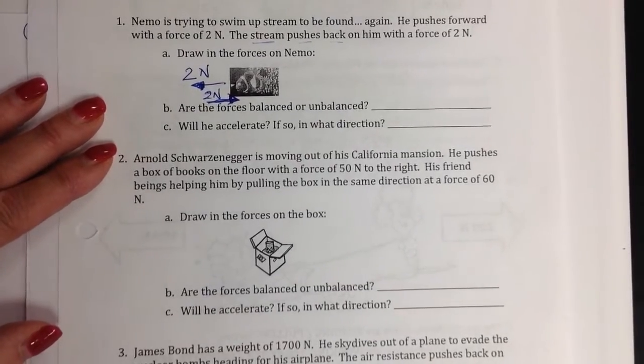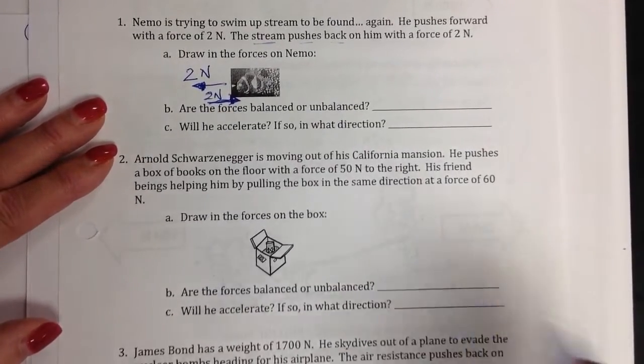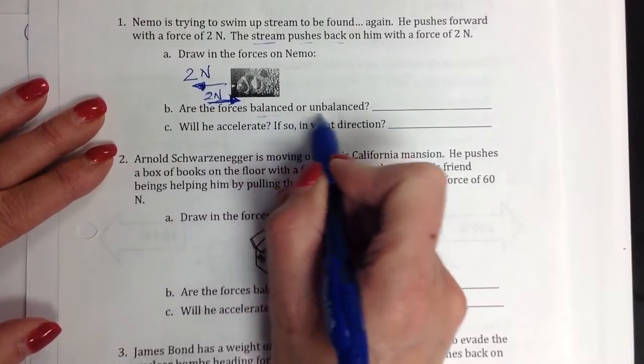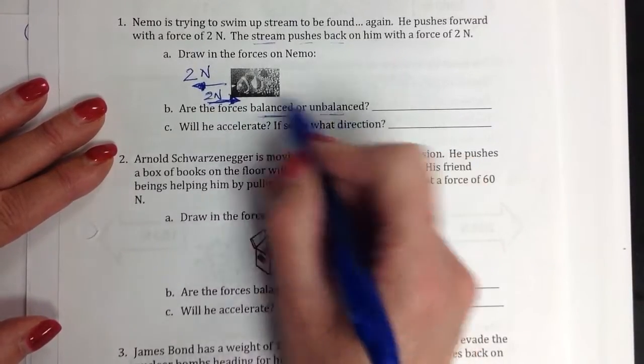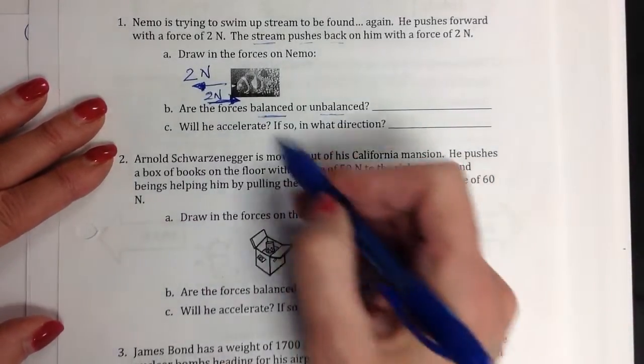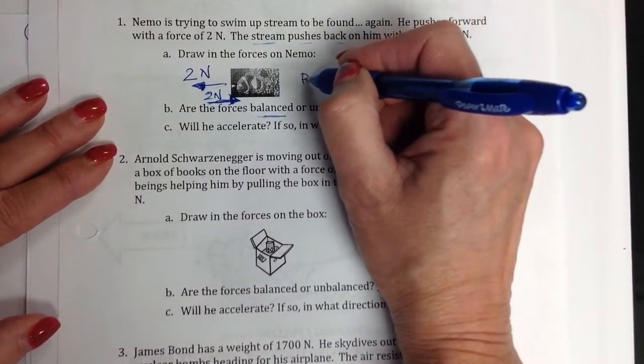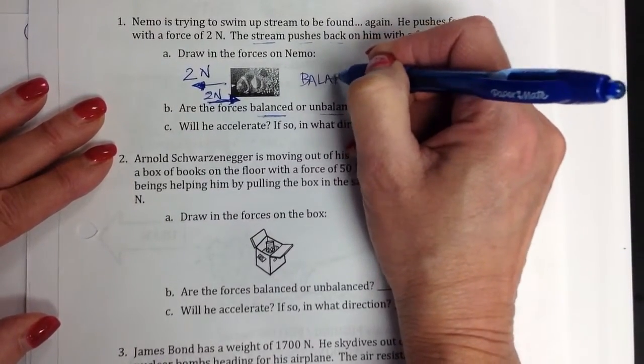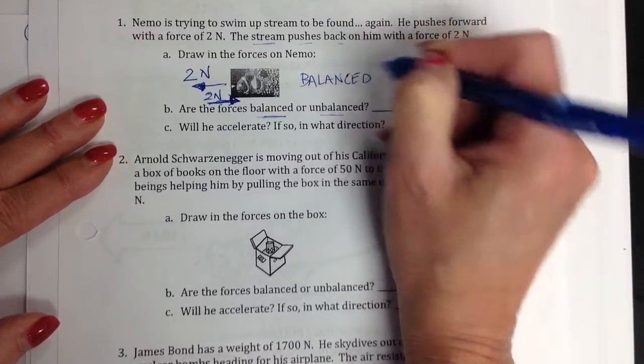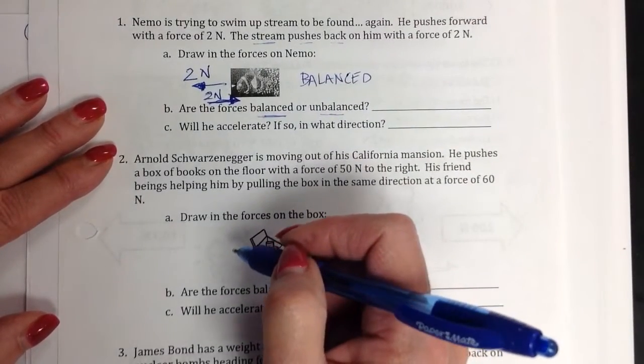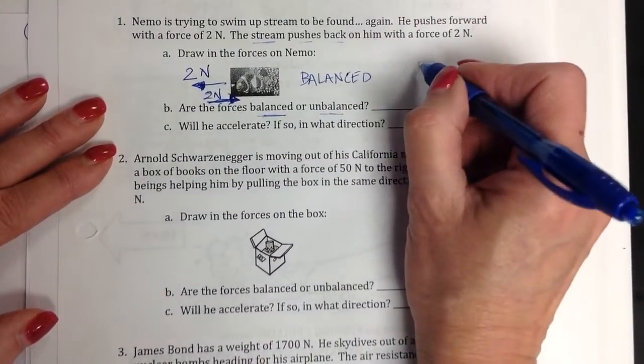Alright, so what's going on here? First of all, are the forces balanced or unbalanced? Well, are they equivalent forces? If they are equal forces, they're balanced. But, as you can see, they're working in opposite directions.